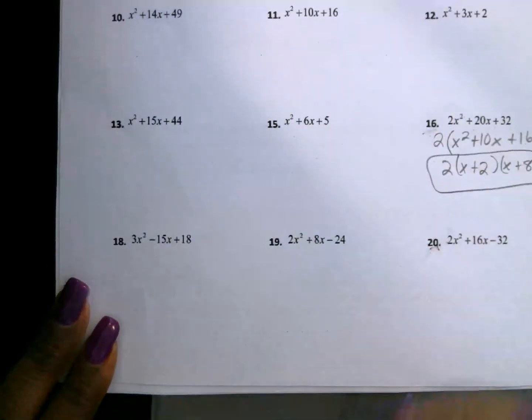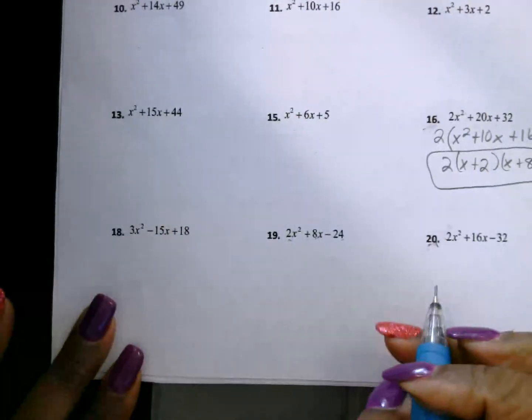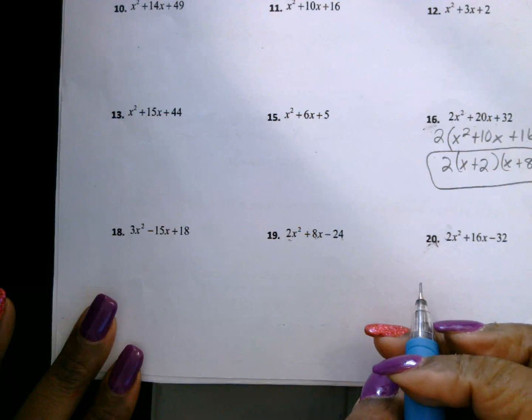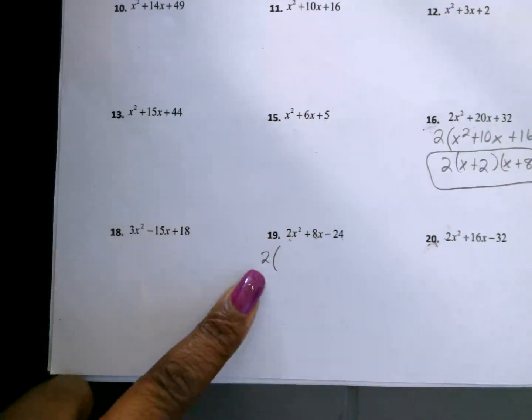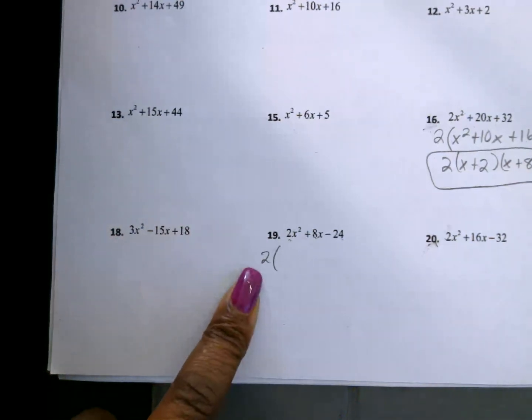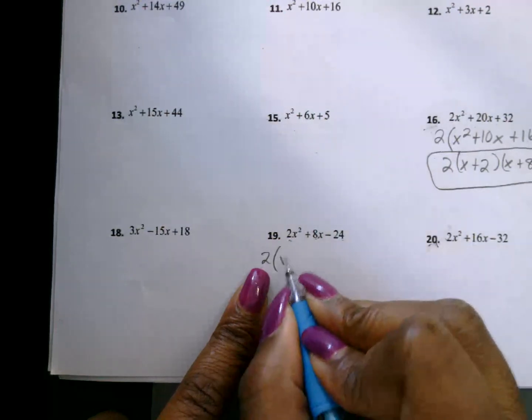So let's look at this one. GCF, what's the greatest common factor between all three of these terms? 2. Take out a 2. What's left? What can I multiply times 2 to give me the 2x squared? X squared, that's okay.